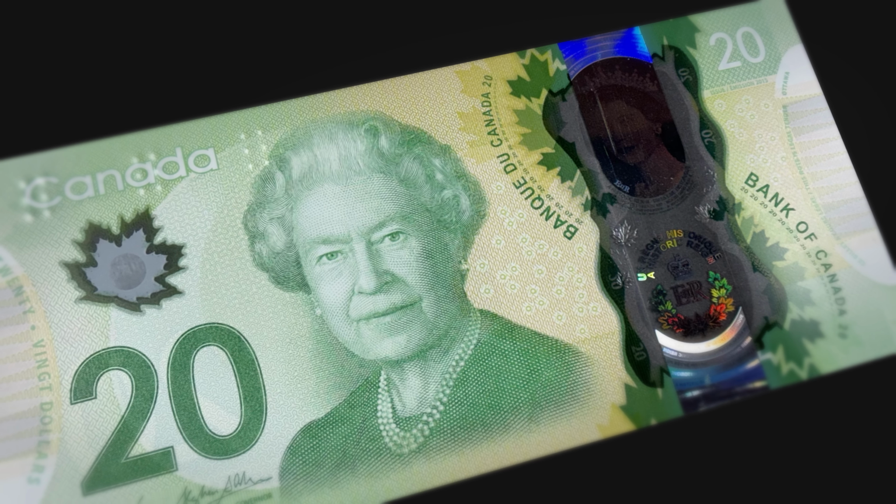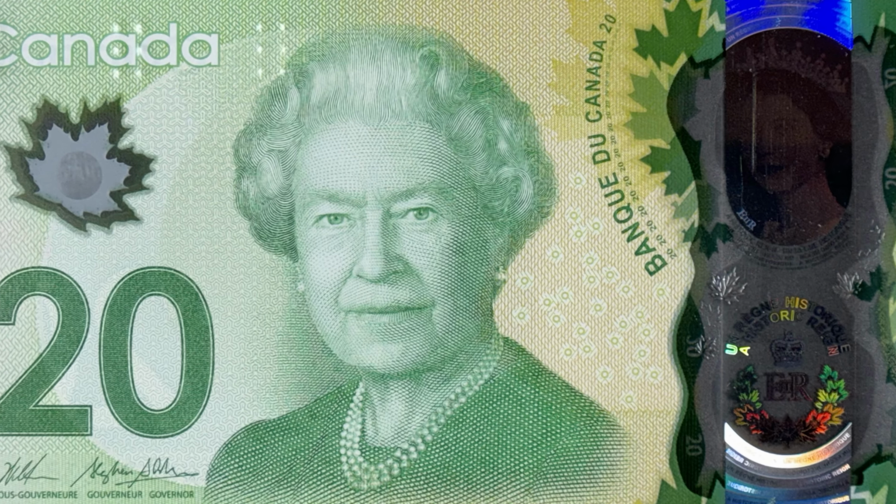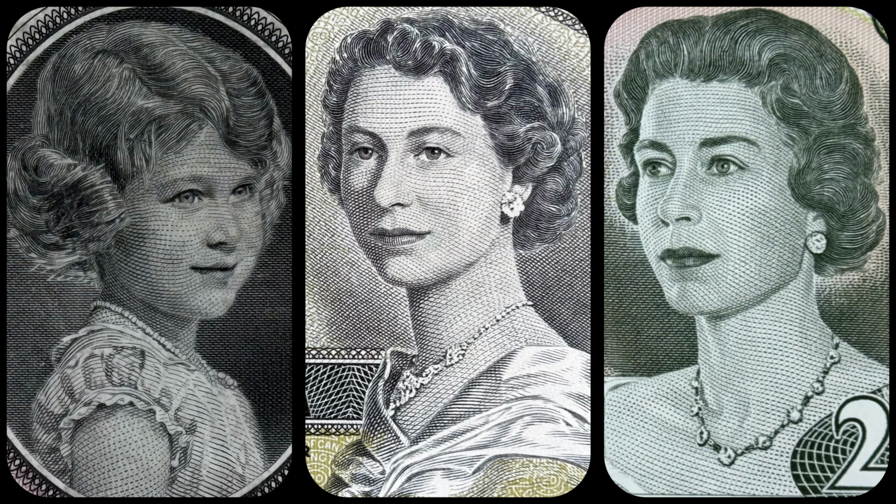Polymer notes last at least 2 to 3 times longer than paper notes. If a paper bill lasts about 3 years in circulation, a polymer one can last closer to 7 or more. They also include transparent windows and advanced holographic features. These rely on precise light reflection and angles, making them extremely difficult to reproduce. It's not just art, it's science and engineering.